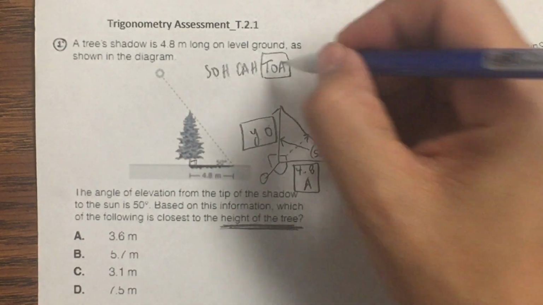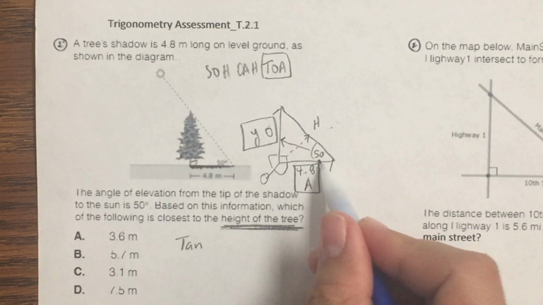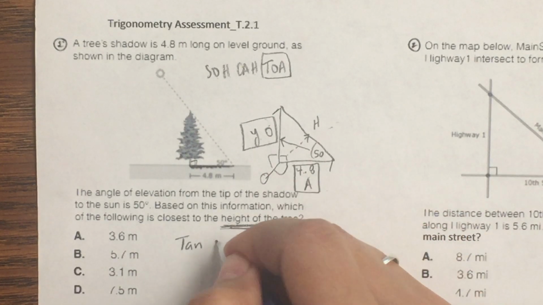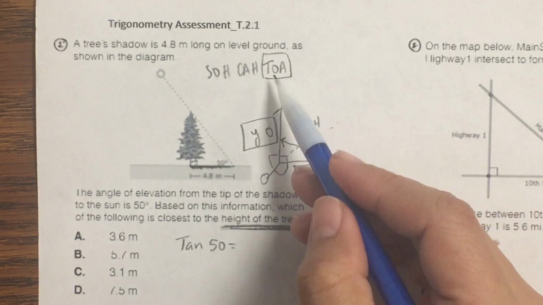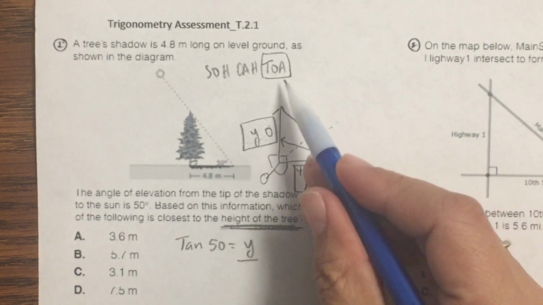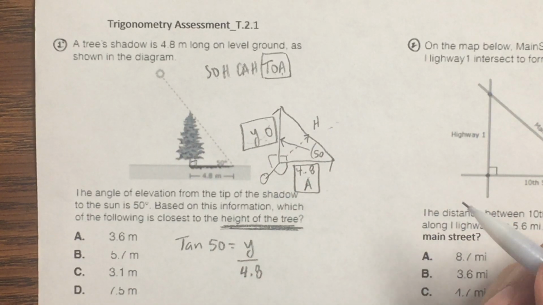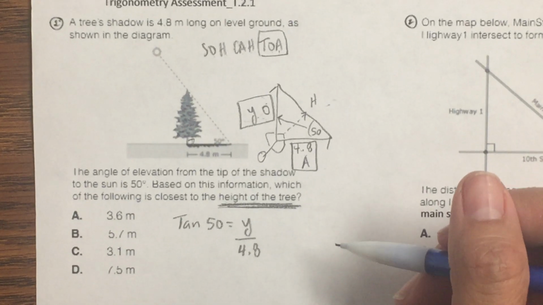So let's set it up. So you write tan of the angle. Where's the angle? Right here. So tan of 50 equals opposite, which is this one, Y, over adjacent, which is 4.8. All right, then what do you do? You need to solve for Y.